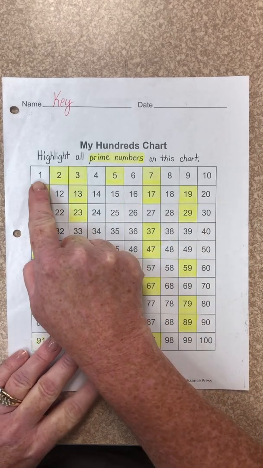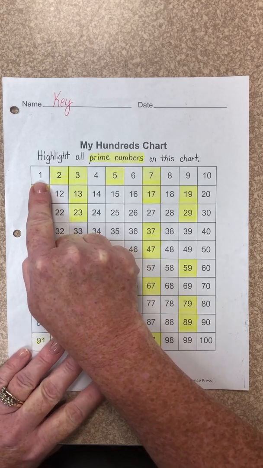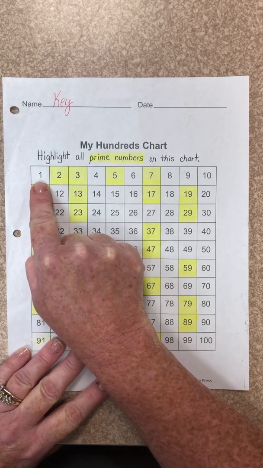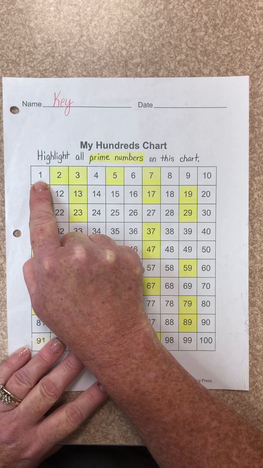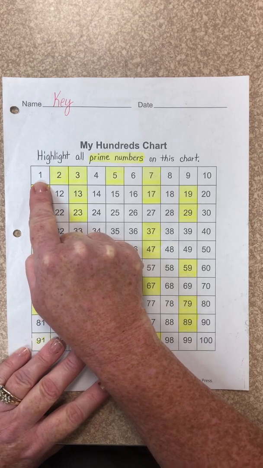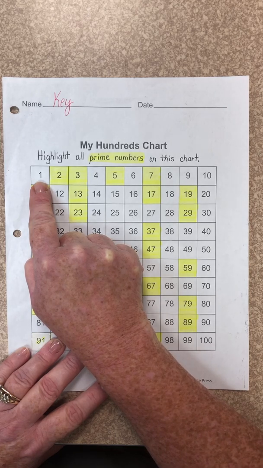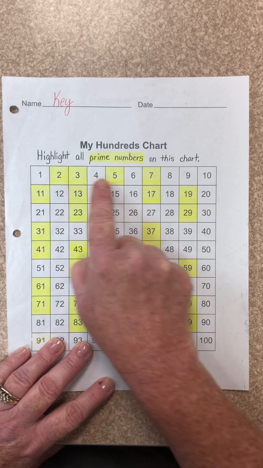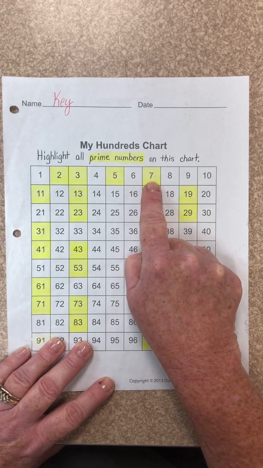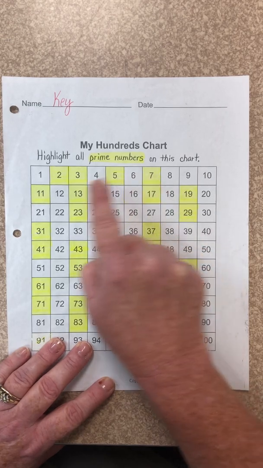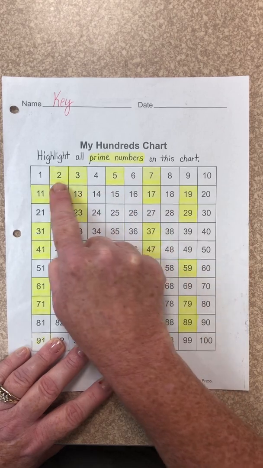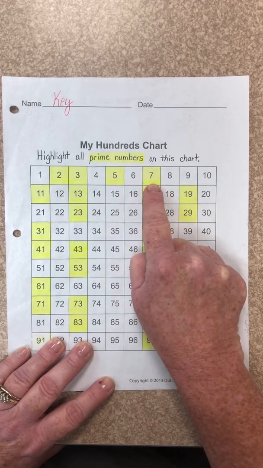So first let's begin with 1. Well, a lot of people think that 1 can be a prime number, but 1 is that special number that is not considered to be prime or composite because it is a factor in all numbers. So that one doesn't count as prime or composite. But notice 2, 3, 5, and 7 are all prime numbers. It is these 4 numbers that we will use most often.